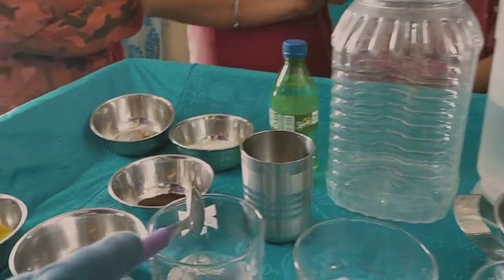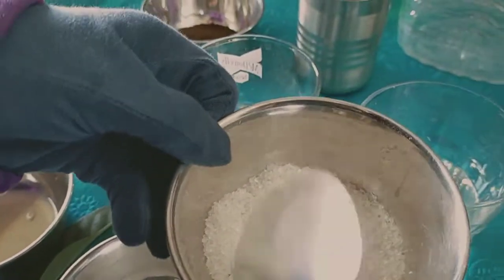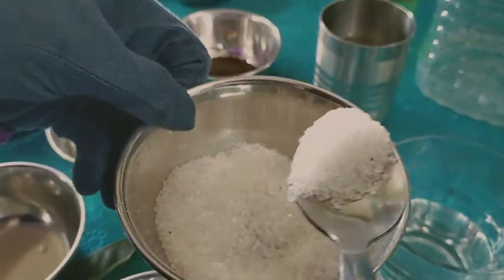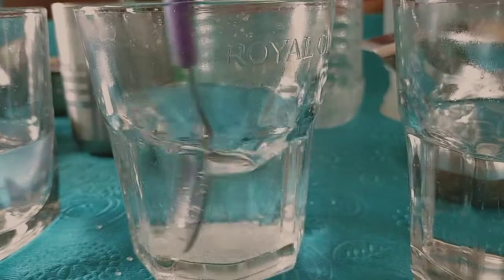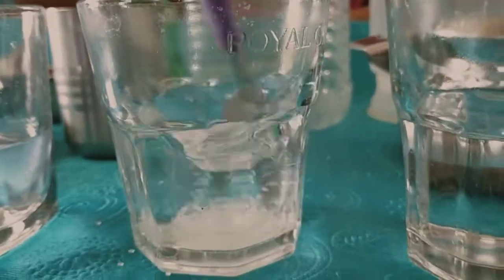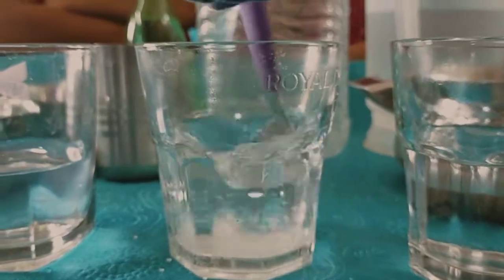Now see here, one more. What is this? Sugar. And what is there in the glass here? Water. So I am adding sugar to the water. Mix, stir it. It will take a little time because these are sugar crystals, right? Salt was in the form of powder, but this is crystals.